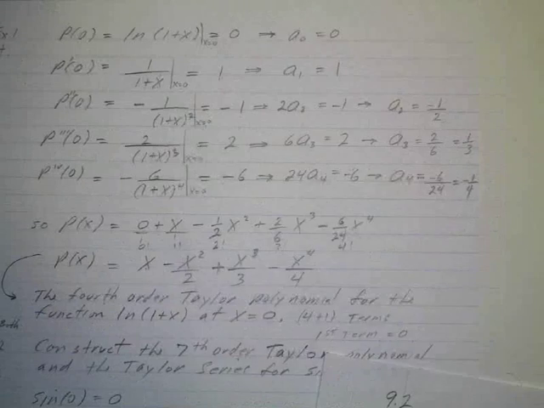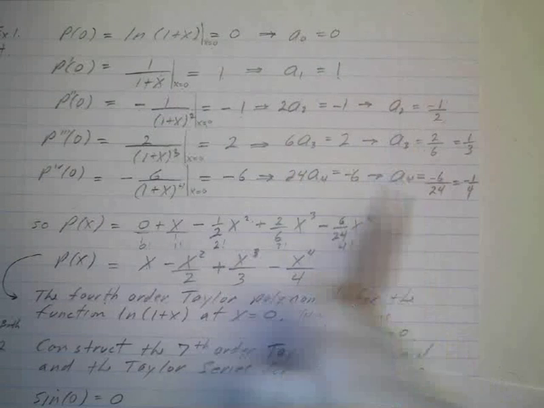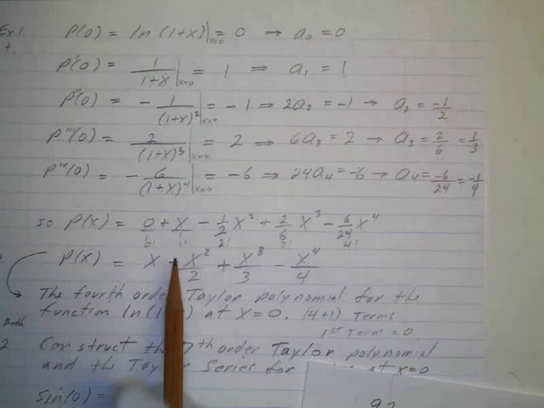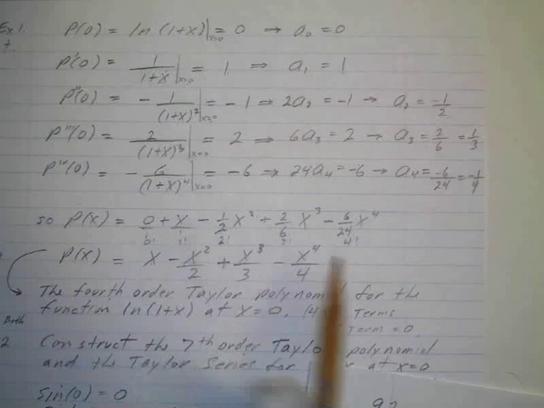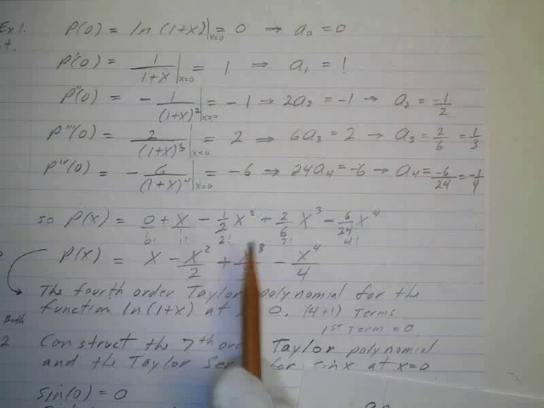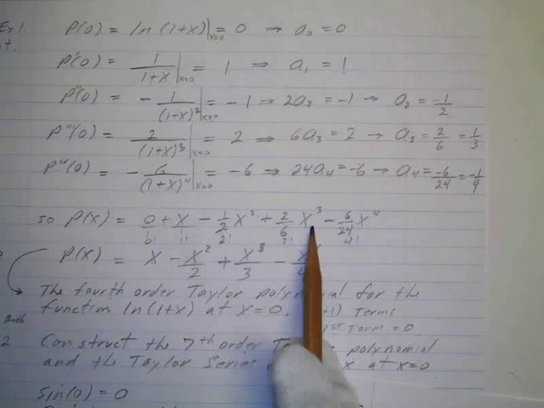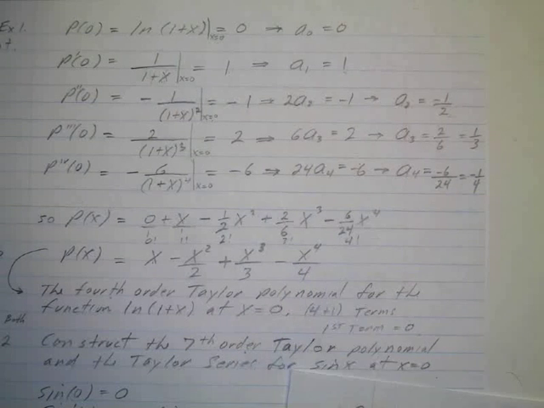And we figured our a sub 0, 1, 2, 3, and 4 by using our derivatives evaluated at 0. So we put these in, and a sub 0 is 0, a sub 1 is 1, a sub 2 is negative 1/2, x squared, 2 over 6, x to the third, and minus 6 over 24, x to the fourth.